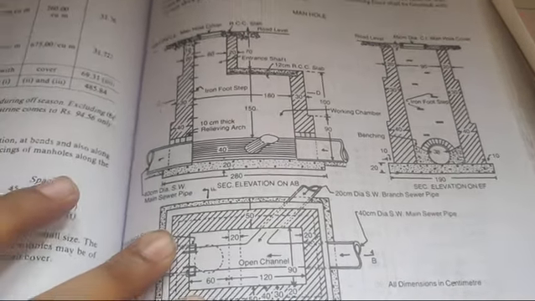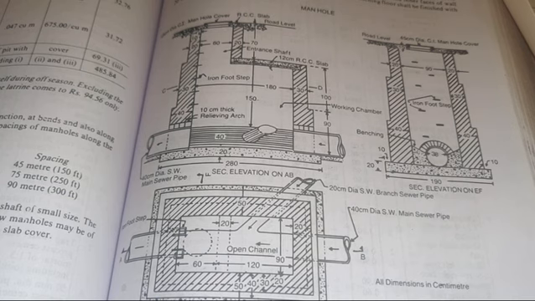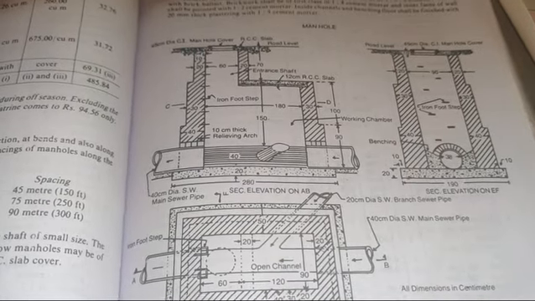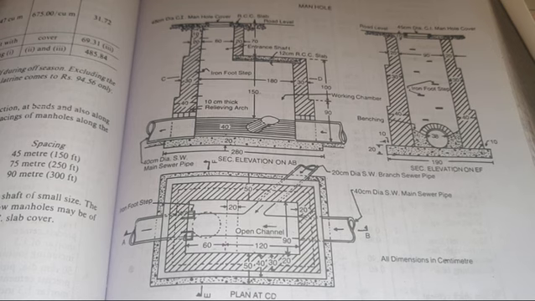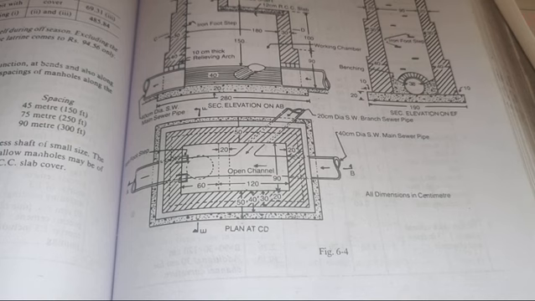This is Vidya Mugi. Today we'll be learning quantity estimation of a manhole. As you can see in this video, I have shown you the different components and different sides of the manhole. Firstly, this is the plan, what you can see here.